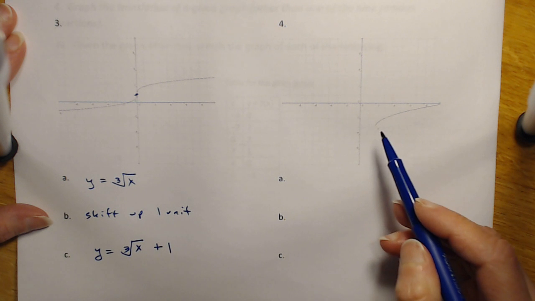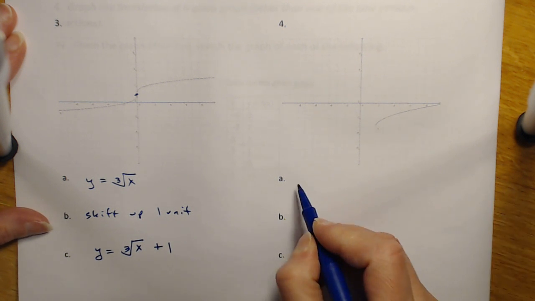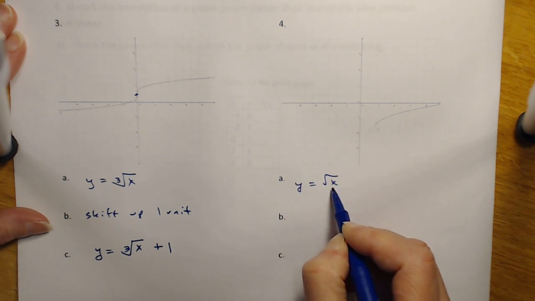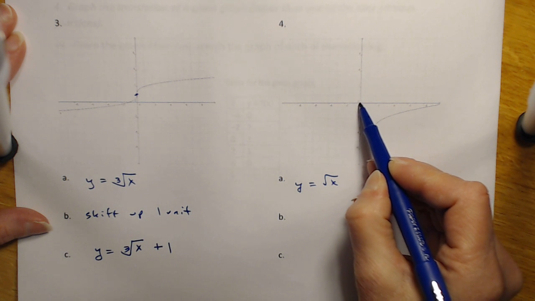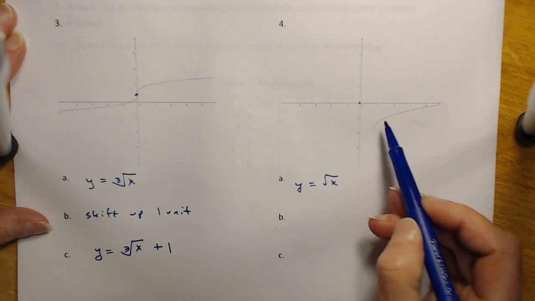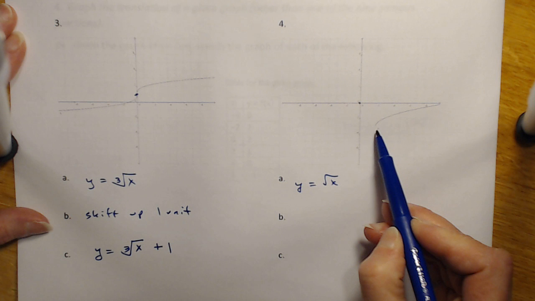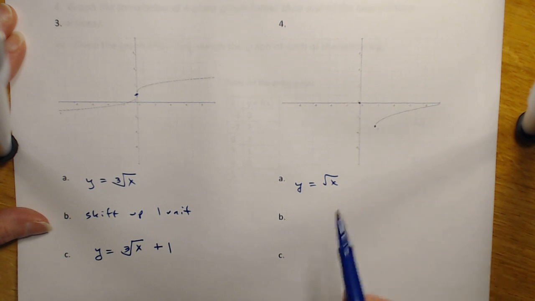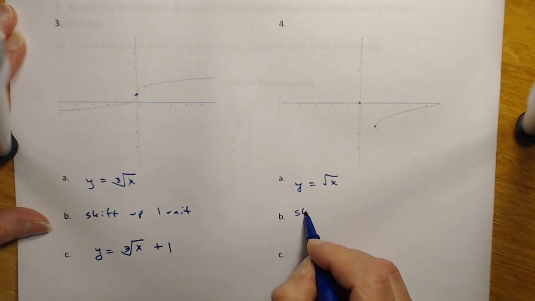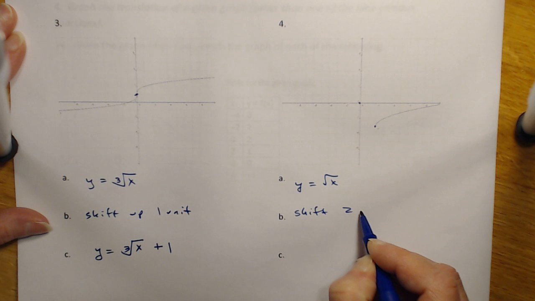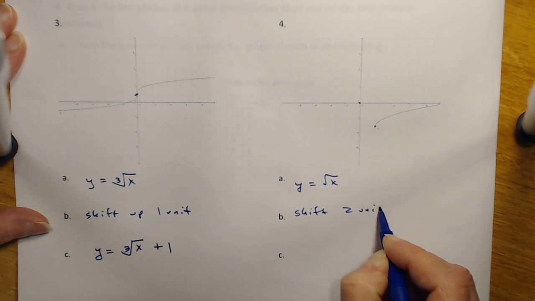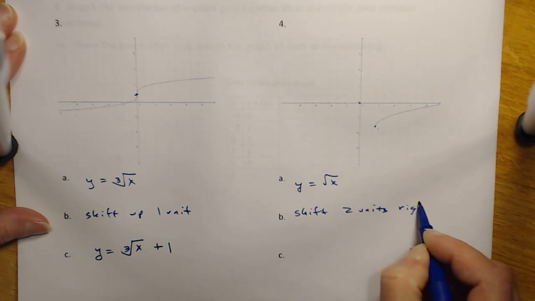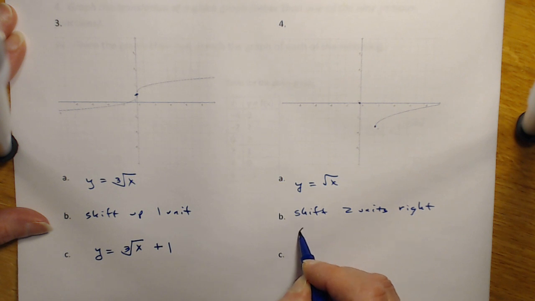And then the last one here you see is the square root function moved over. So again, we're used to the square root function starting at 0, 0. So this is moved 2 to the right and 3 units down. So the shift is 2 units right and 3 units down.